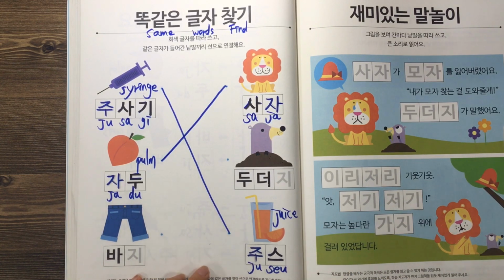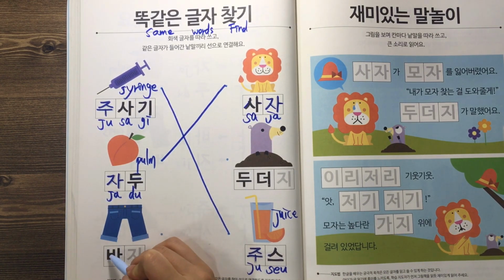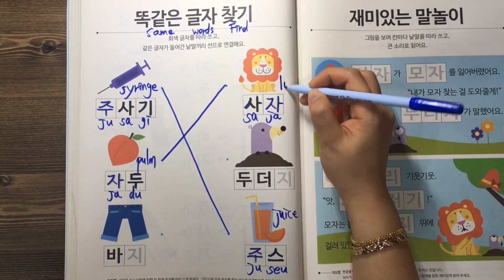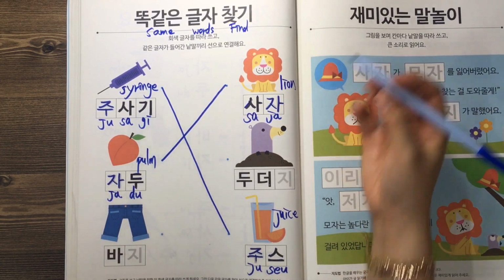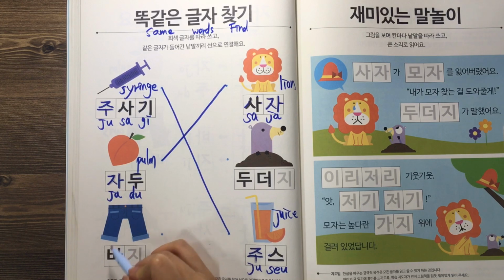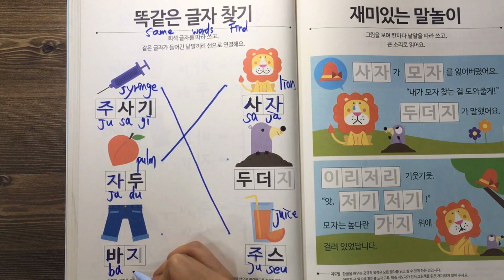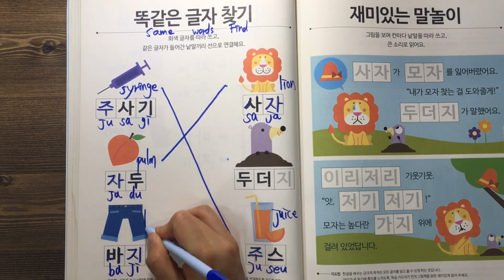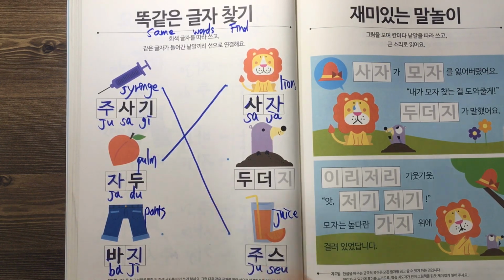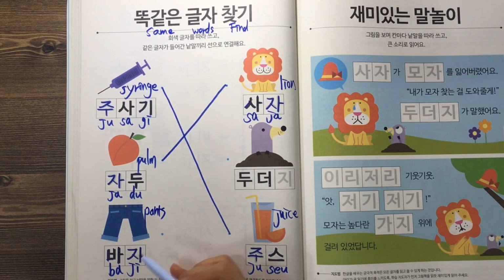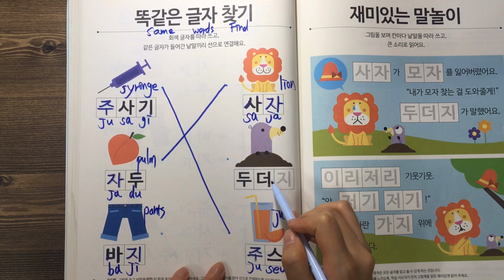And last one, 사자 is lion. And last one, 비읍 is B and I is also A. 지읒 J, E is I. 바지. 바지 is pants in Korean. 바지. And here is also G.